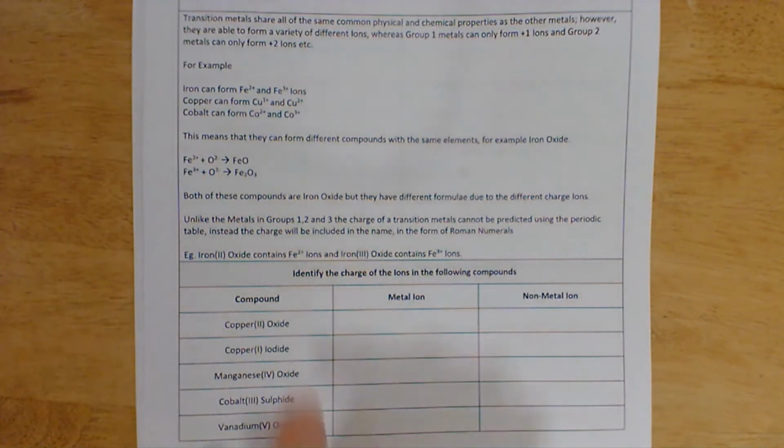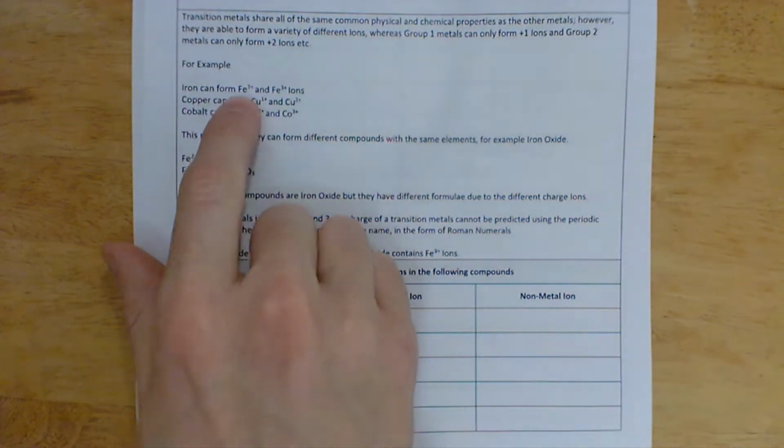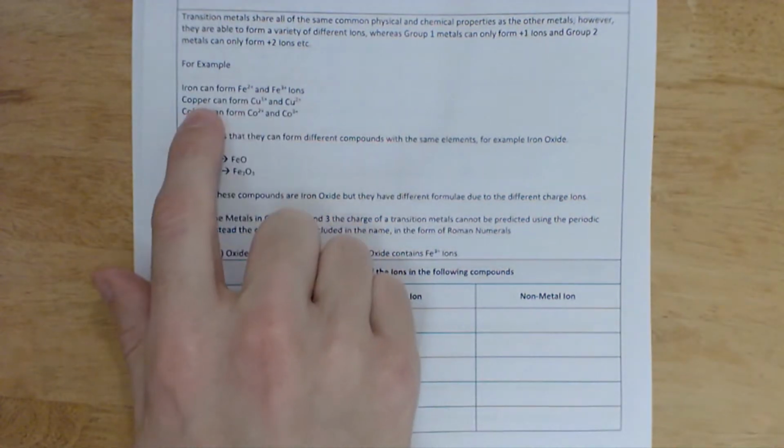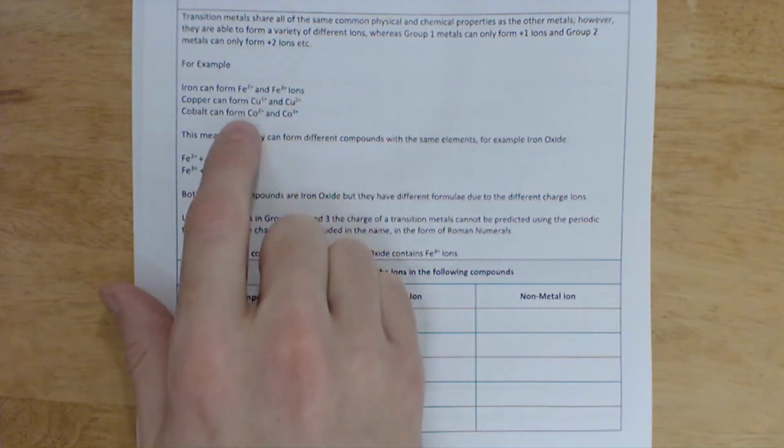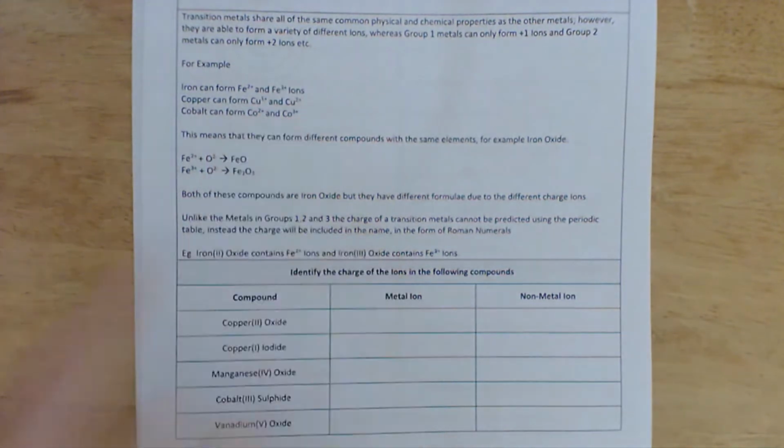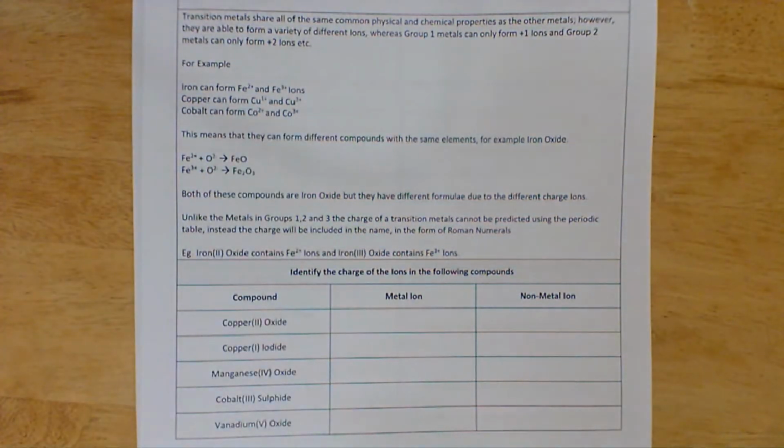So, for example, iron can become 2 plus or 3 plus. Copper, 1 plus or 2 plus. Cobalt, 2 plus, 3 plus. Manganese can be anywhere up to 7 plus. So with the other metals, the group 1 metals, the group 2 metals, it's very quick and easy to predict the charge of their ion based on their position in the periodic table. And that is not something that we're able to do with the transition elements.